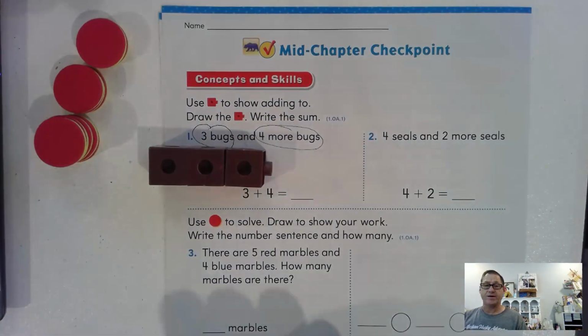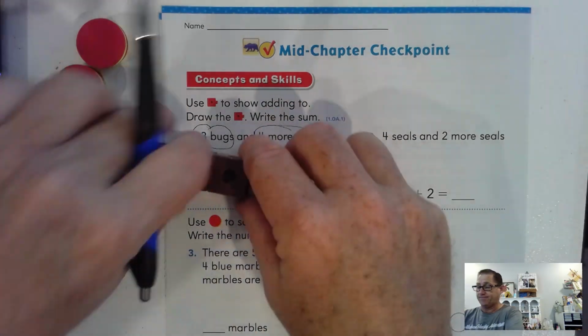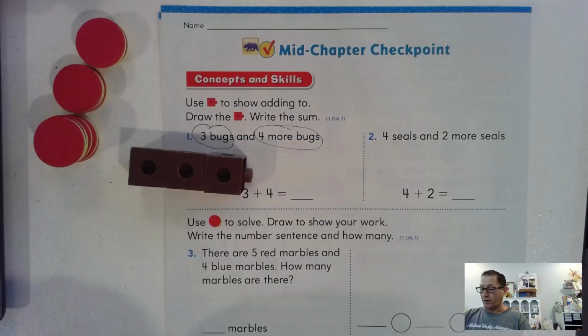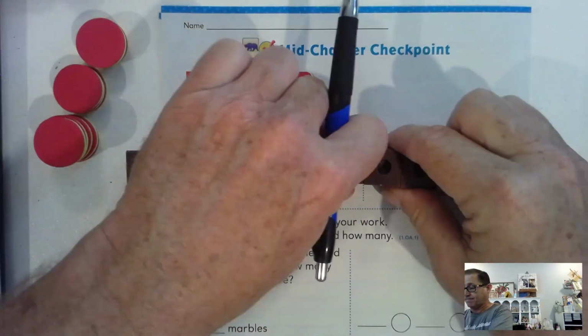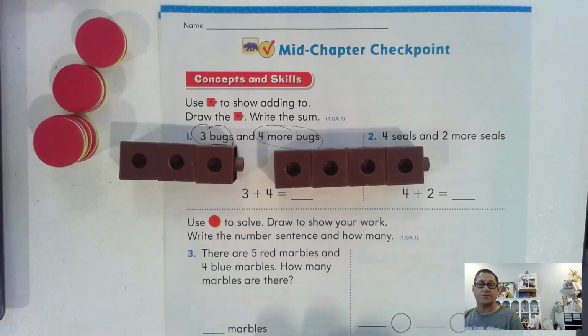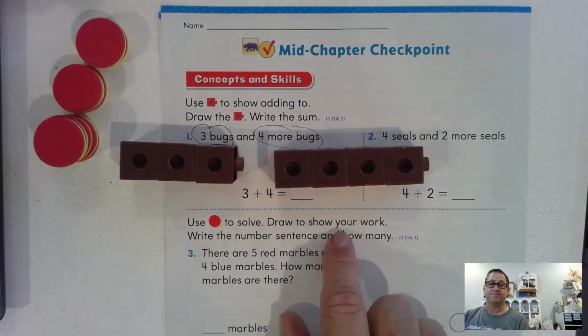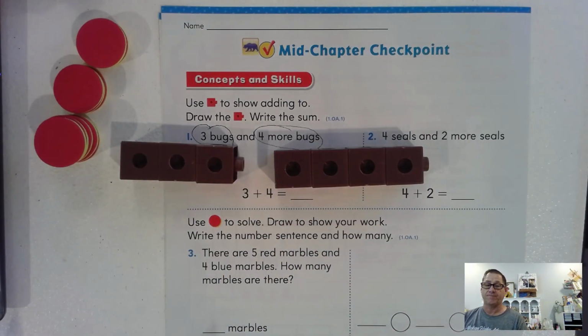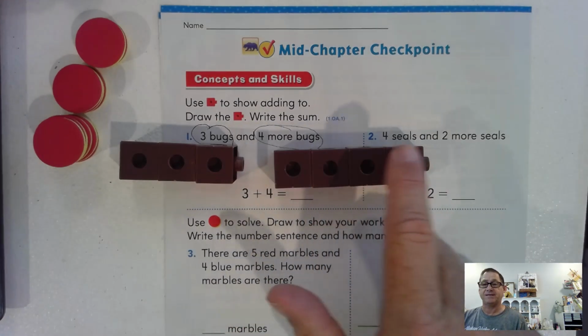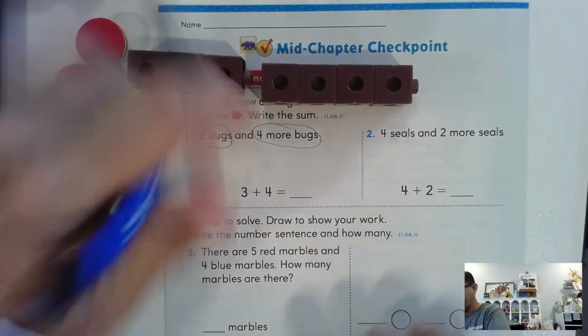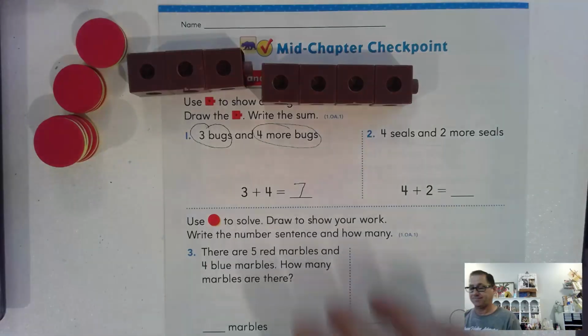Okay, so there's 3, right? 1, 2, 3. And 4 more. So 3 and 4 more bugs. How many total bugs are there? So we've been practicing putting 3 right in our head. We could also start with 4 instead, but 3 and count on from 3. 3, 4, 5, 6, 7. So 3 and 4 is 7.